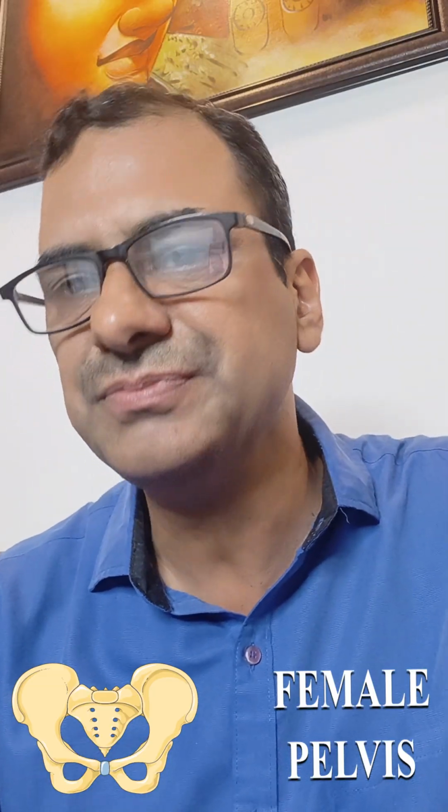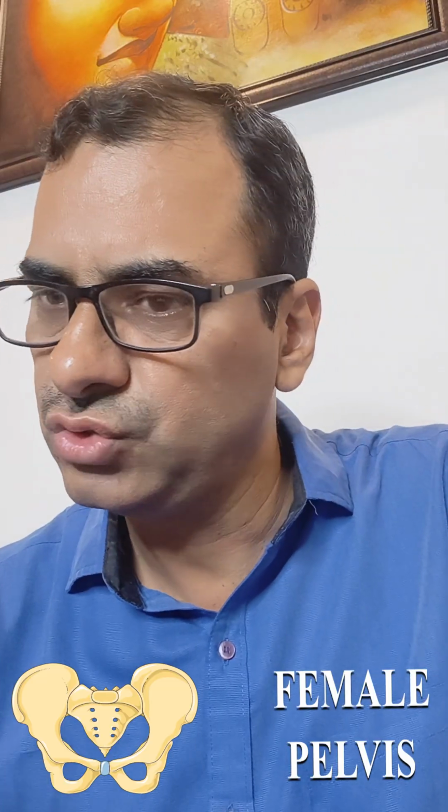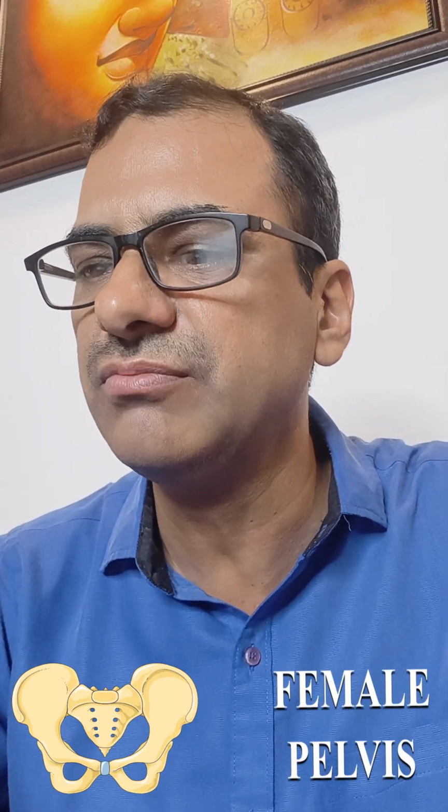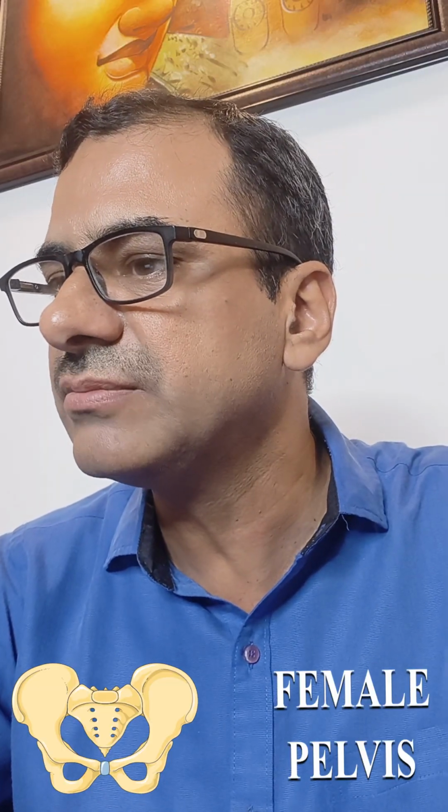Then the third part is the pubic bone. It forms the anterior part. It has two oar-like projections, the superior ramus and inferior ramus. So here we can see this is the pubic bone, this one is the superior ramus, and this one is the inferior ramus. The two pubic bones meet at the symphysis pubis. When these two bones meet together here, they form the joint known as the symphysis pubis.